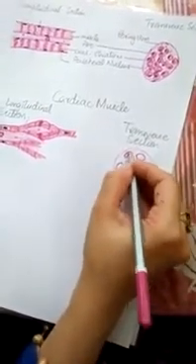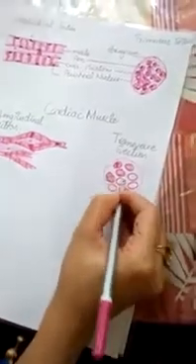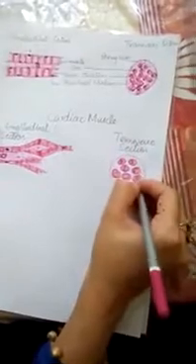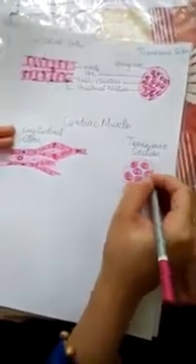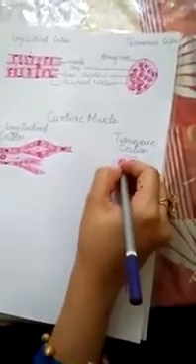We will draw the cytoplasm. We will draw cross striations here. Draw the ground substance. What about the nucleus? Draw the nucleus in the center.